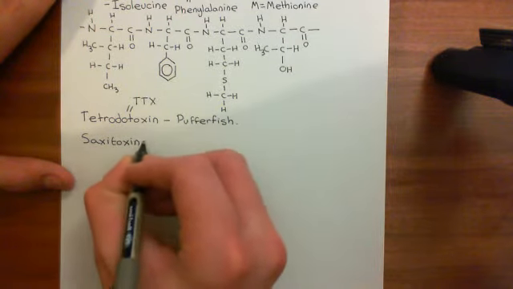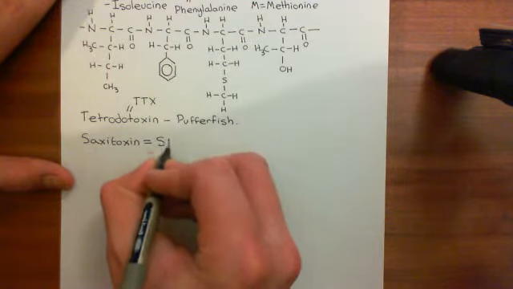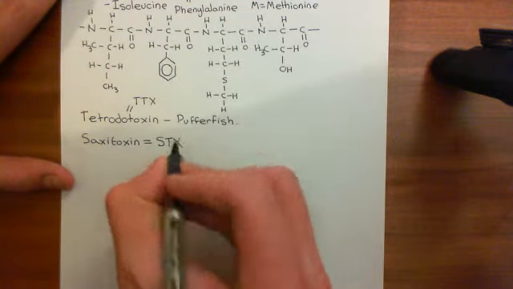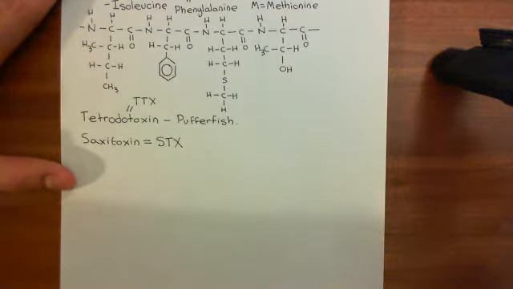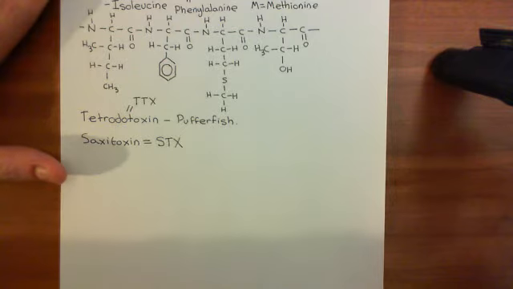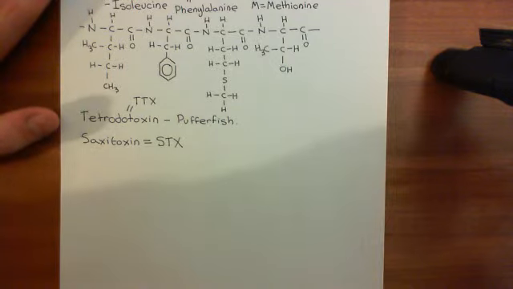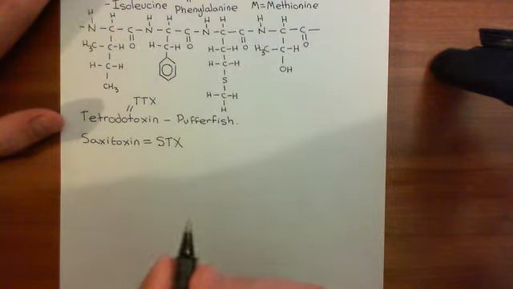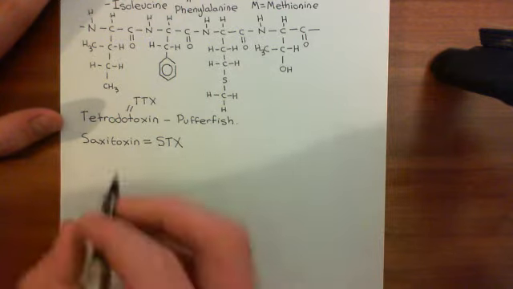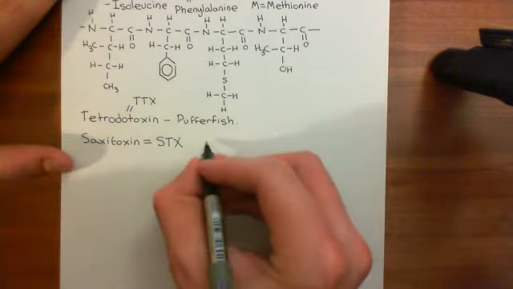Okay, so saxitoxin is often abbreviated to STX, okay, and this one is produced by dinoflagellates, which are single-celled protists that live within the sea, basically. And shellfish, such as clams and mussels, can consume these protists, and when they do, the toxin, saxitoxin, builds up within them.